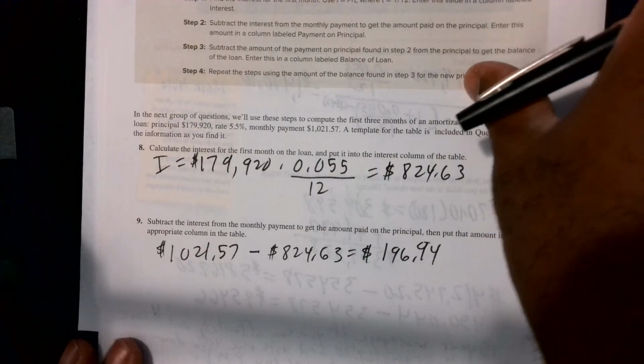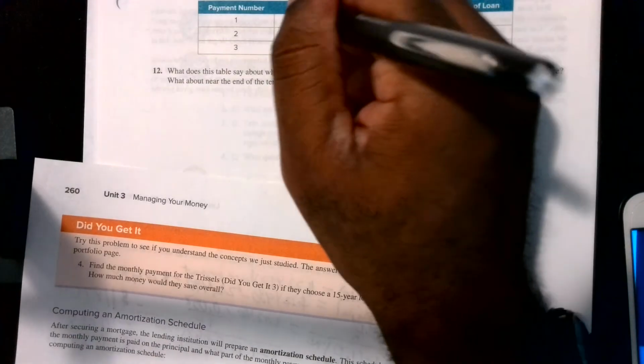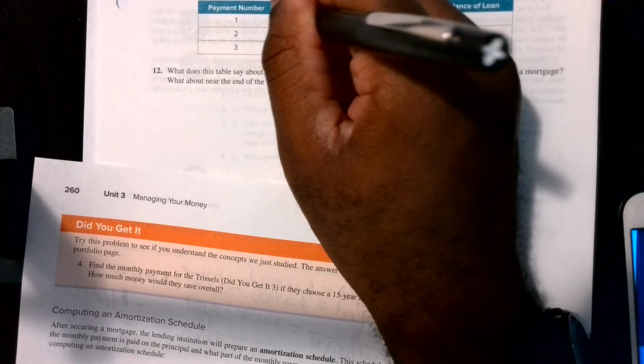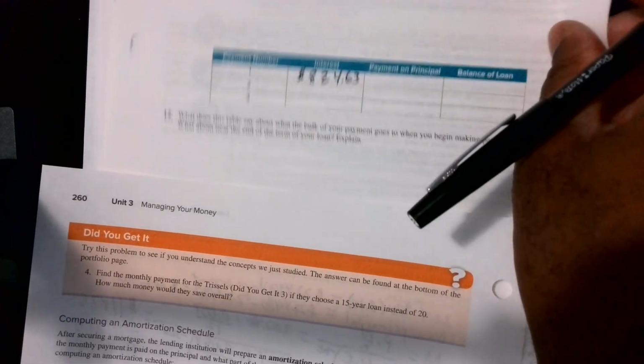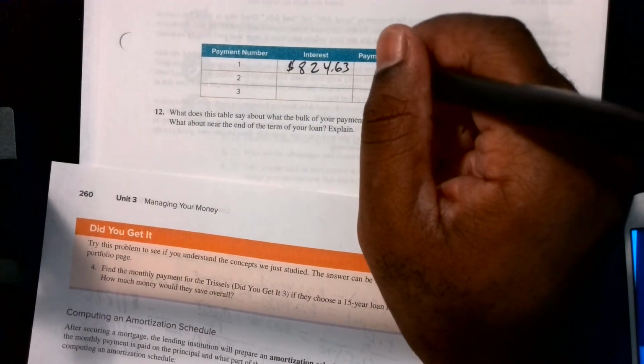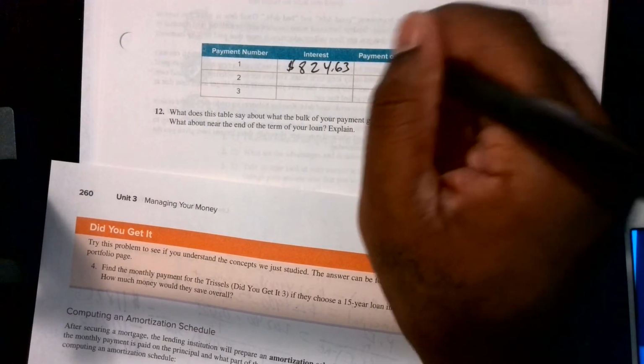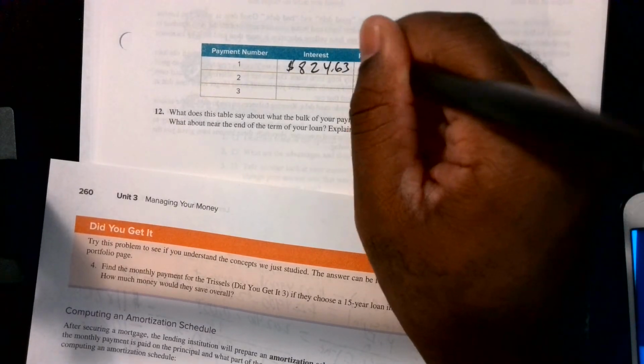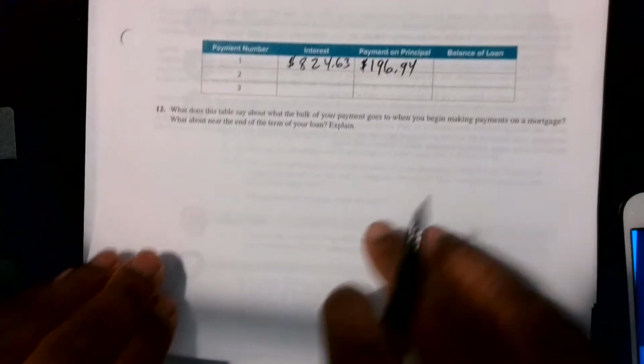So now we will come back to add in 8 and 9. As a matter of fact, we can add that in now. The interest is $824.63. And this is the table above problem number 12. And the payment to the principal will be $196.94. And we got that from problem number 8 and 9.